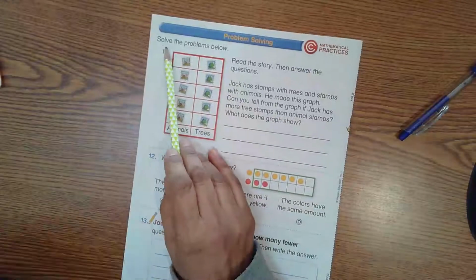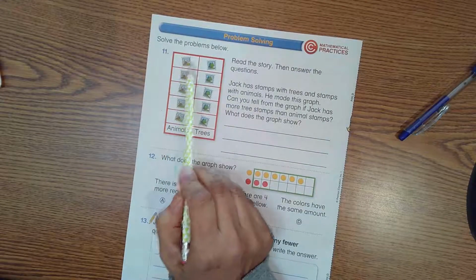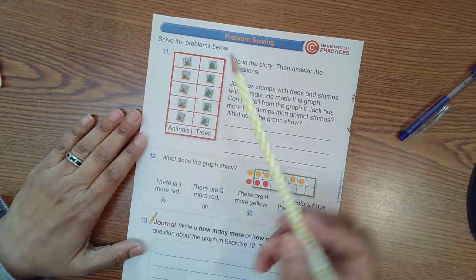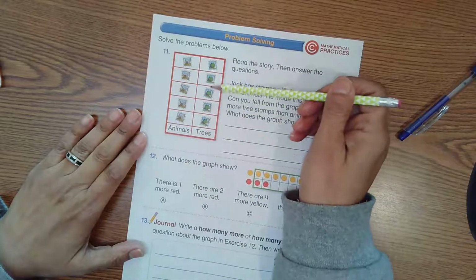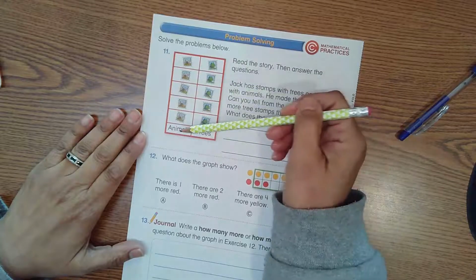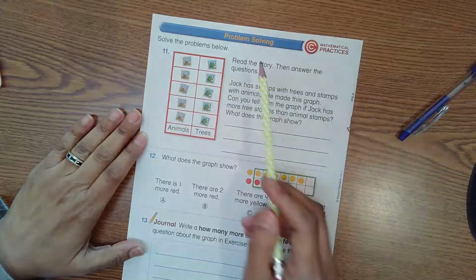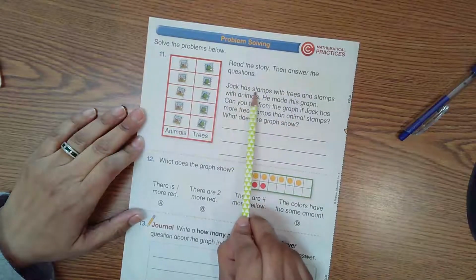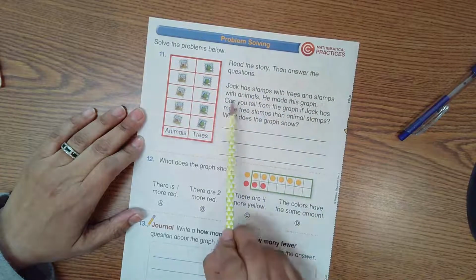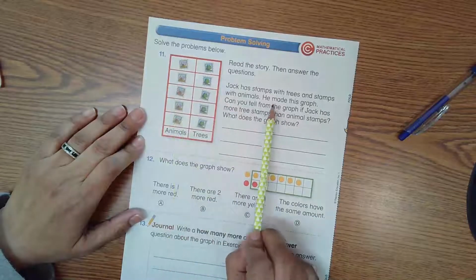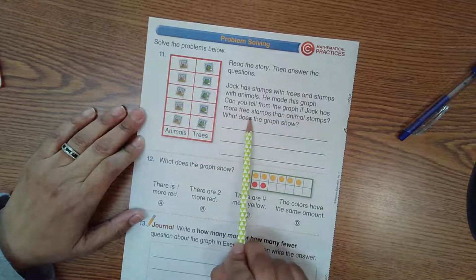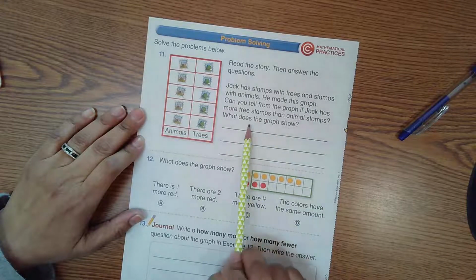All right, number 11. Solve the problems below. See animal stems, you see them, and trees. So these are stems. I put all the stems that have trees on top of each other in one row, and the stems with animals in one row. Right, let's read the story and answer the question. Jack has stems with trees and stems with animals, as we see. He made this graph. Can you tell from the graph if Jack has more tree stems than animal stems? What does the graph show?